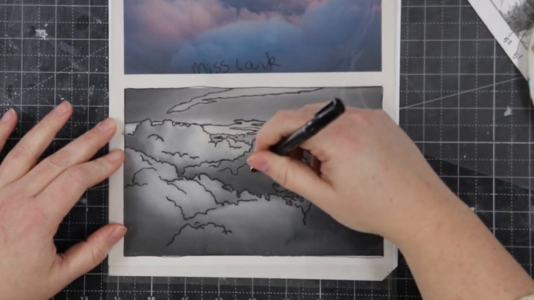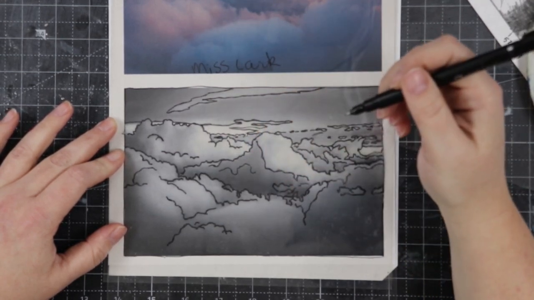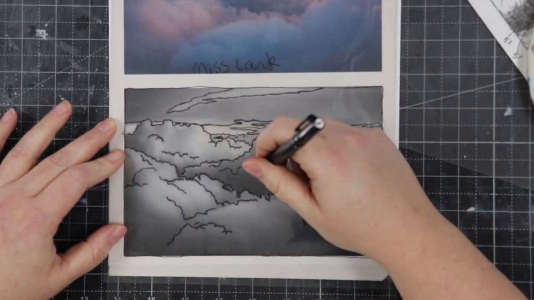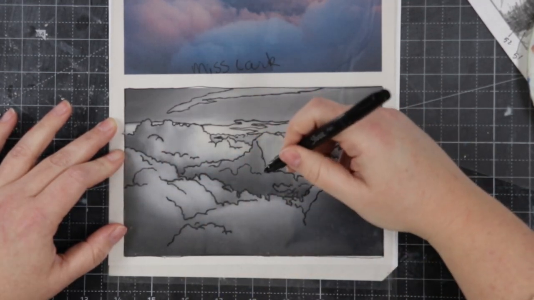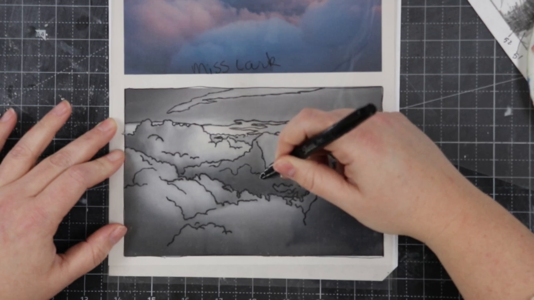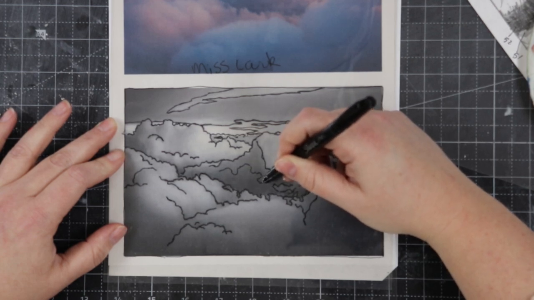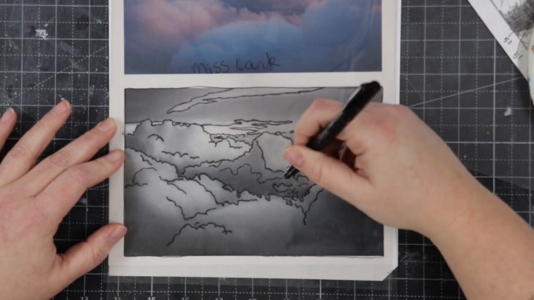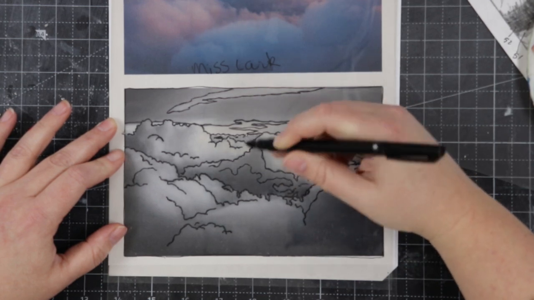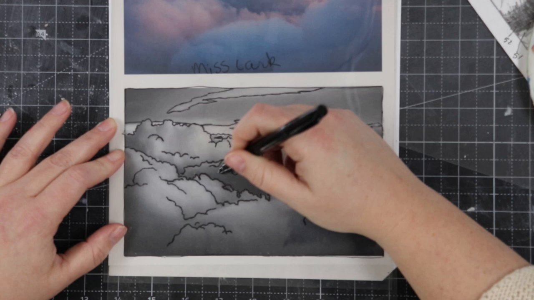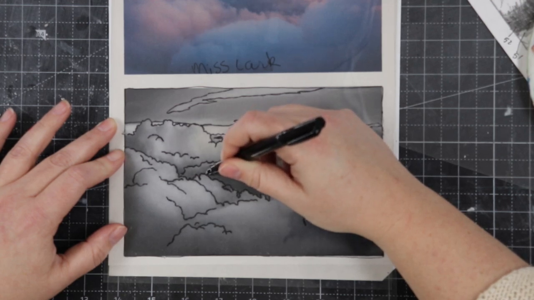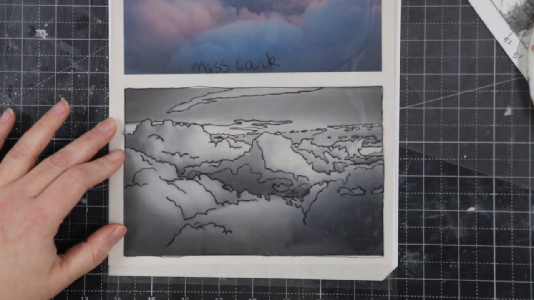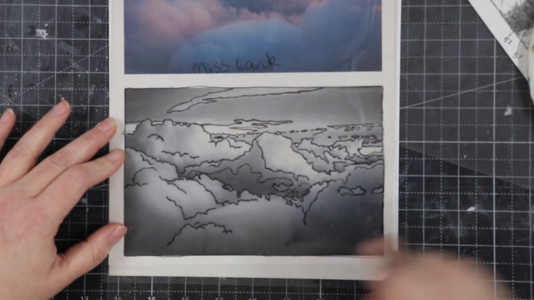It's kind of hard to do. It's actually easier to do on the screen. Look at the screen. The screen makes it a lot easier to see where this stuff is. Now this is going to be my darkest value.